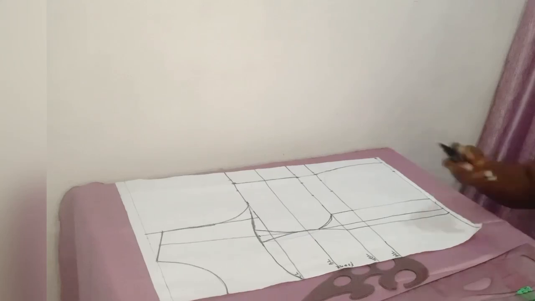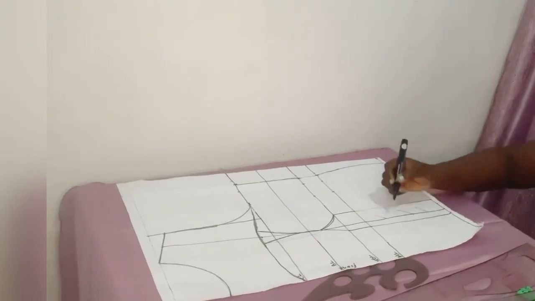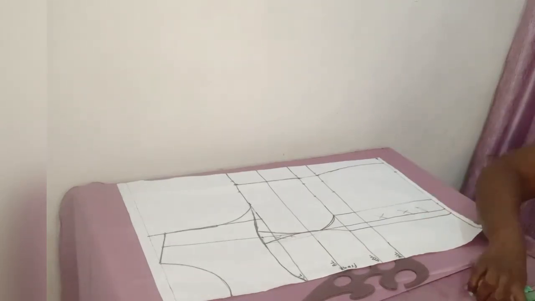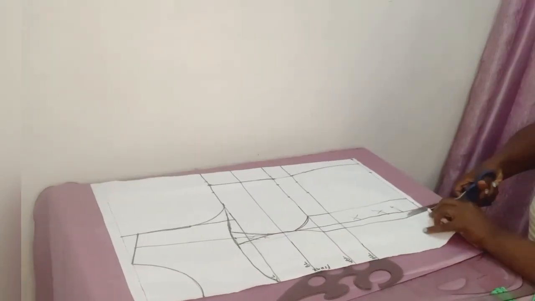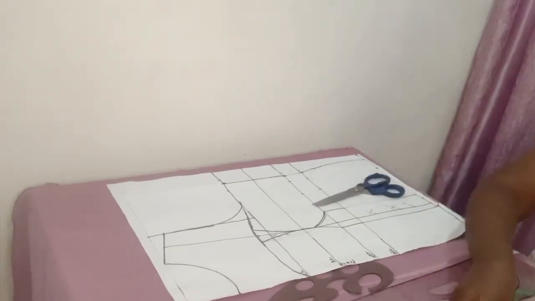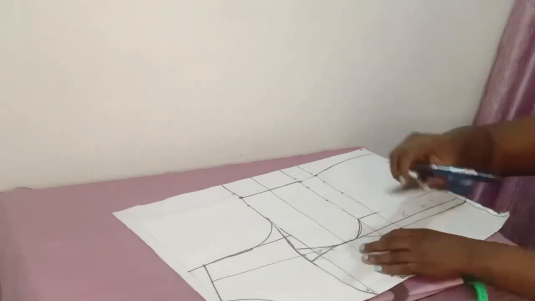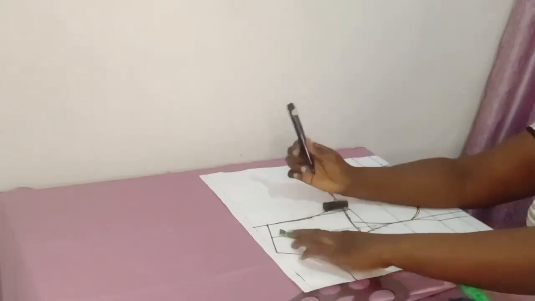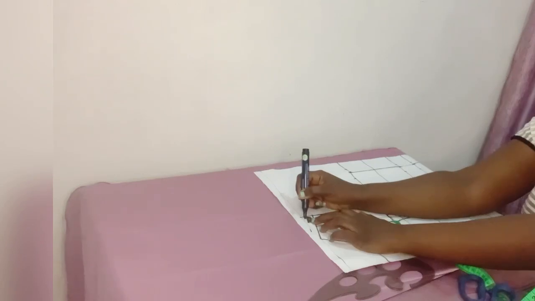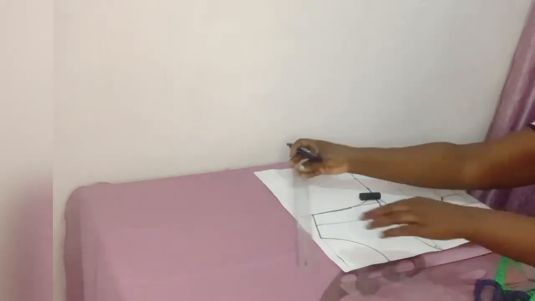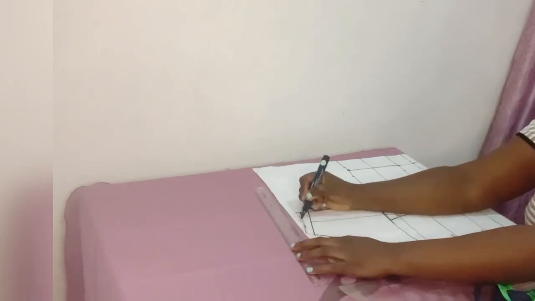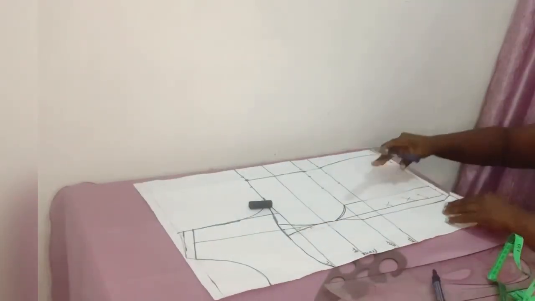This part now, we no longer need. So this part here, we don't need this, we don't need this. Then before we continue, please don't forget our shoulder allowance of 1/2 inch. Then we can continue.